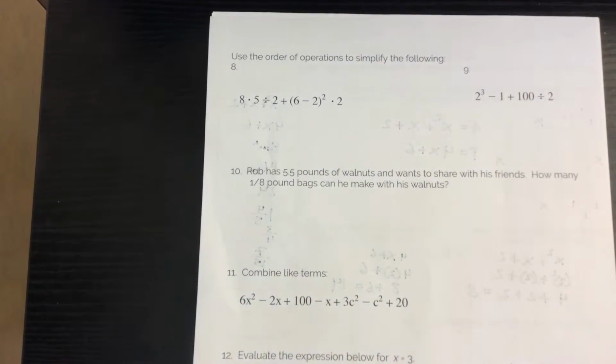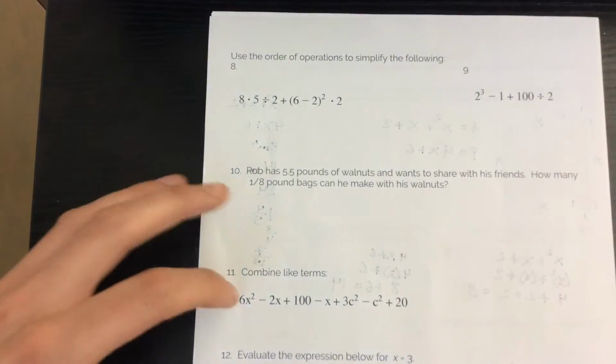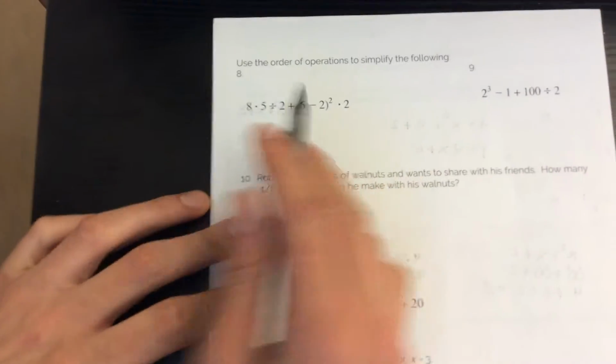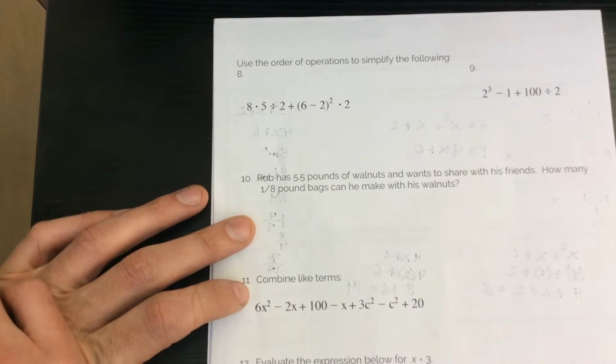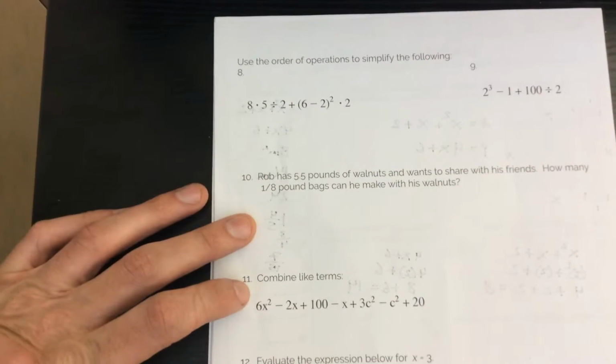All right, the back side. Sorry, you can kind of see the ink through the page. Hopefully that's okay. Order of operations. A lot of mistakes on these. These are worth 2 points too. So first mistake, I take off 1 point. Second mistake, I take off another. I'll try to tell you where I see the mistakes.